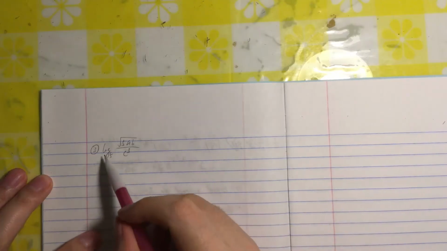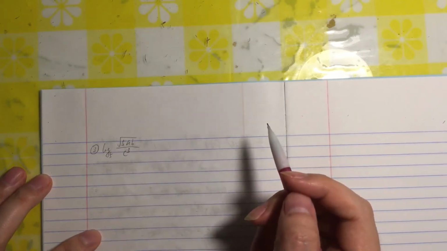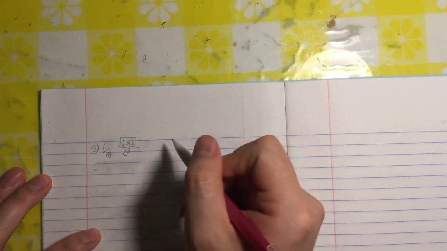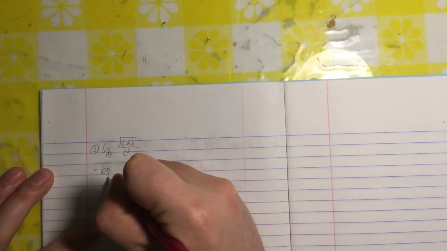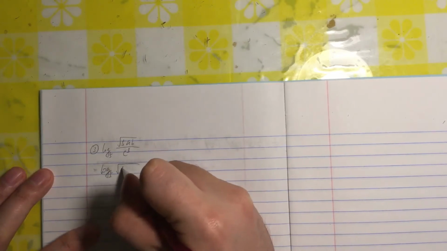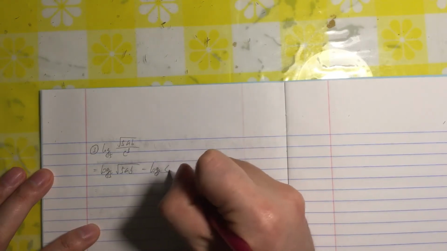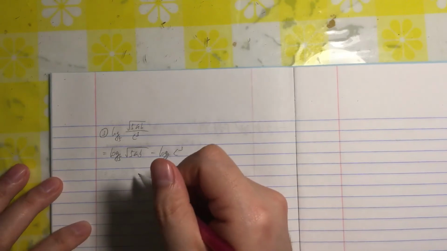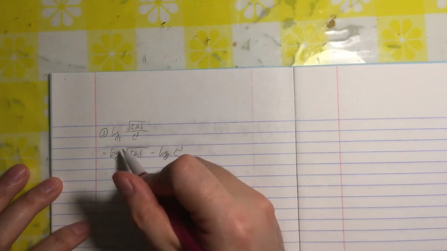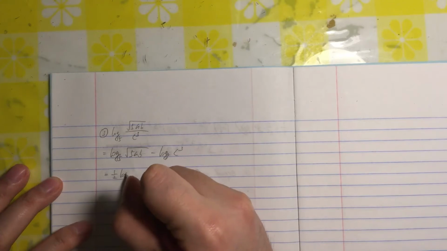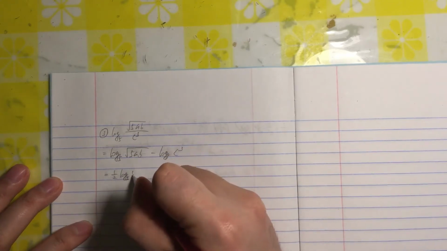Next example, log base 5 of the square root of 5ab over c cubed. We try to expand this expression. First step, we can convert division to subtraction. Write it as log base 5 of square root of 5ab minus log base 5 of c cubed. Next, we try to bring the exponent to the front. Square root of 5ab can be written as 5ab raised to a half, so I can bring half to the front. I get half of log base 5 of 5ab.